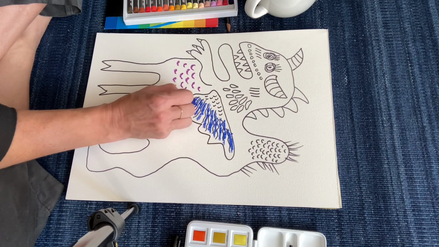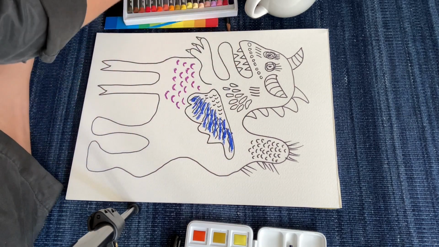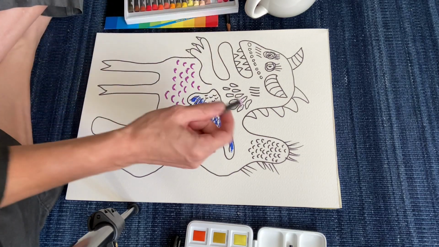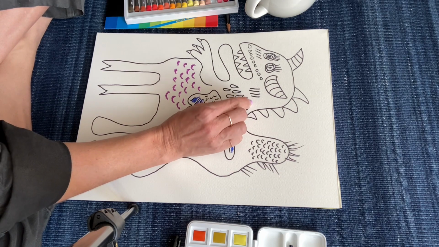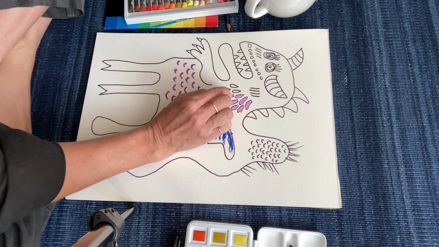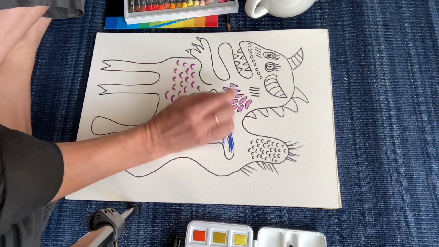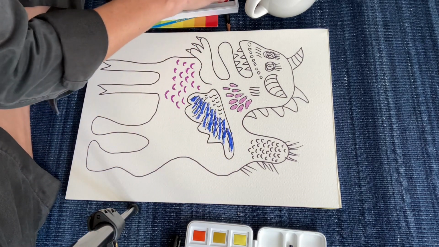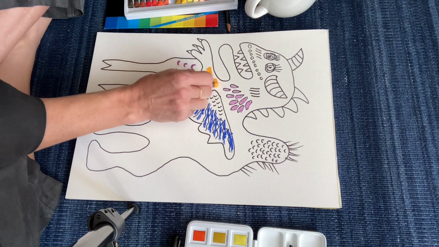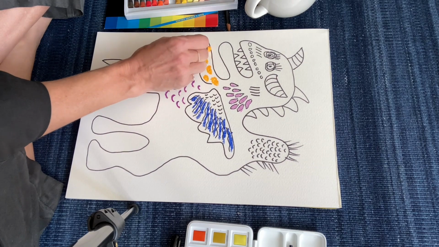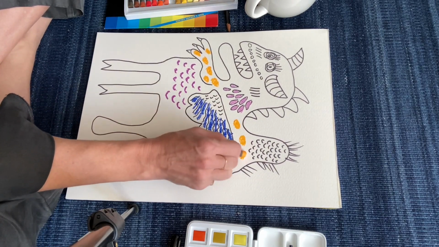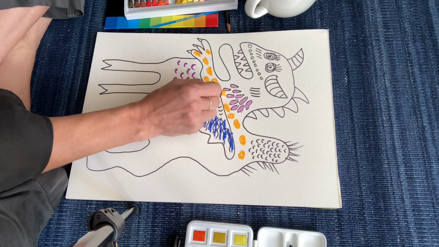And as I said, I would spend a little more time on this if it was my final one, but I want to be able to show you all the steps here without boring you to death of me drawing forever. Let's see here. Putting this in, and I'd like to show, maybe my monster has orange polka dotted skin that just kind of surrounds all these cool textures.